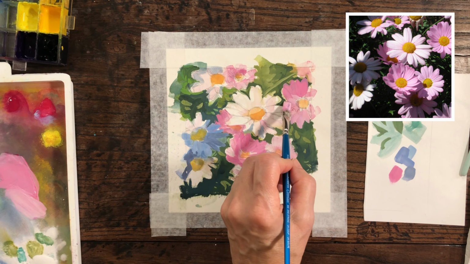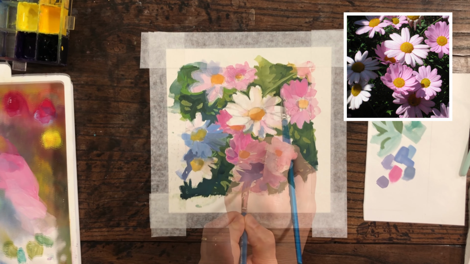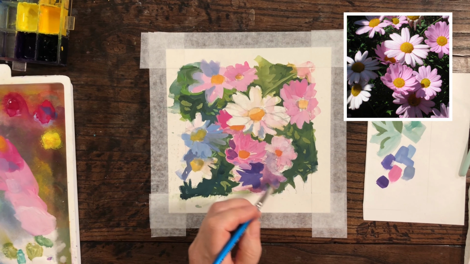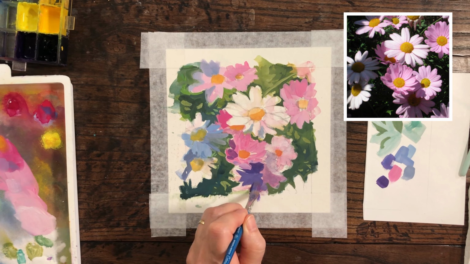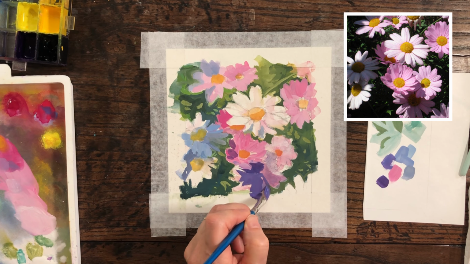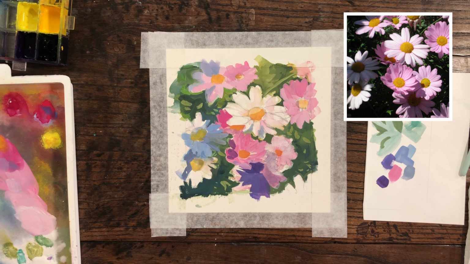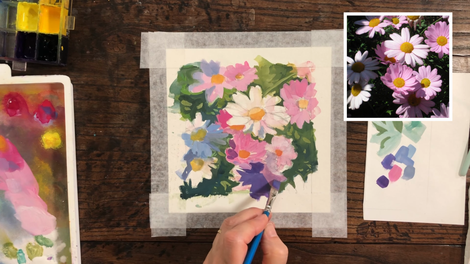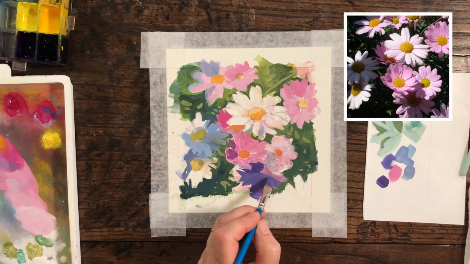Generally, when I'm working on the flowers, I'm trying to get some lights and some darks within it, even though I'm also trying to keep the value correct. So if the value is quite light, then I'll make sure that I don't vary it too much.